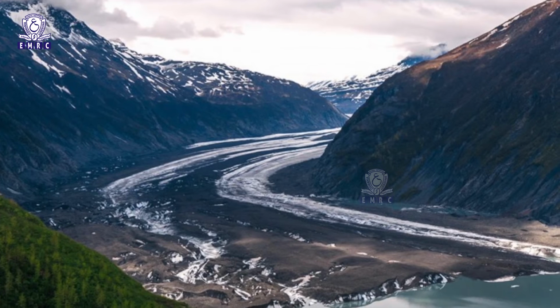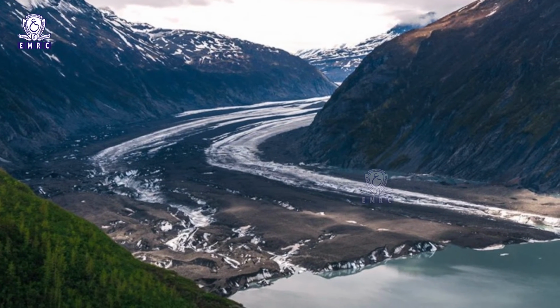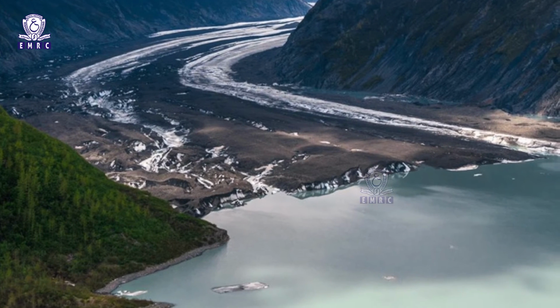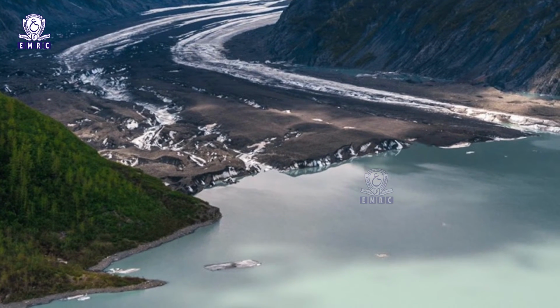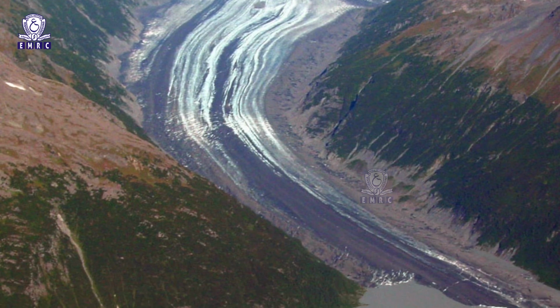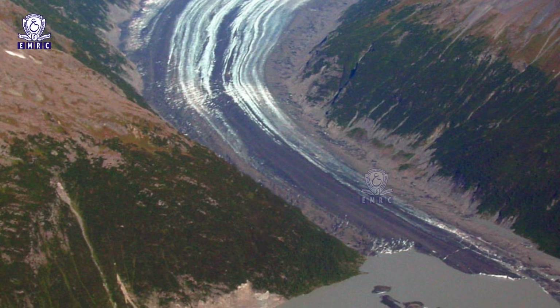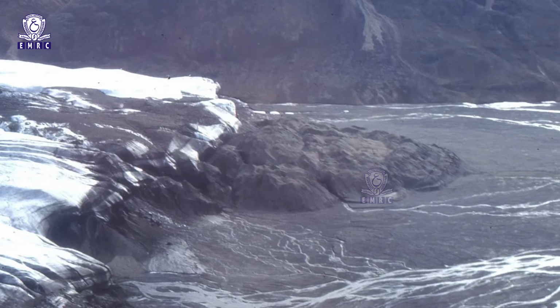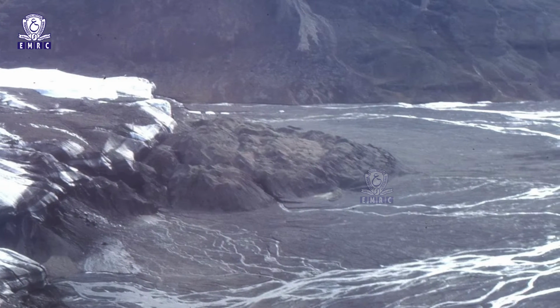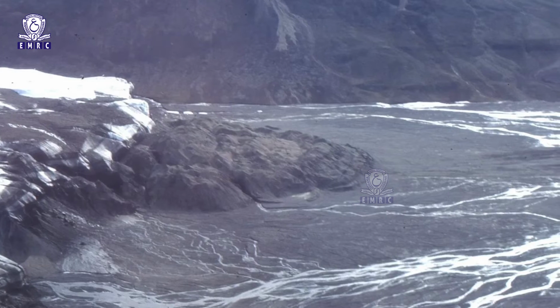Glacio-fluvial deposits. The glacier starts melting due to increase in temperature when it descends below the snow line. The process of melting of the glacier is called as ablation. Meltwater from the glacier flows through small temporary streams. These streams carry sediments for a longer distance and deposit them in various topographical forms.